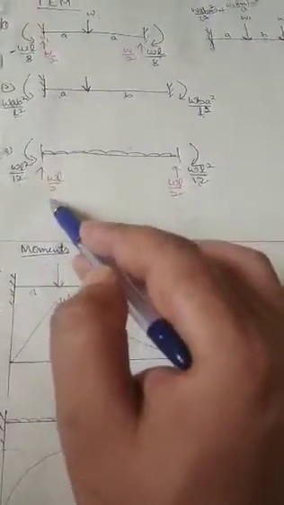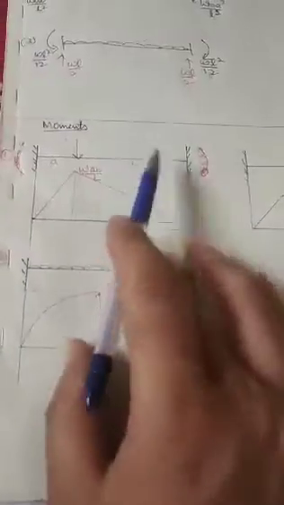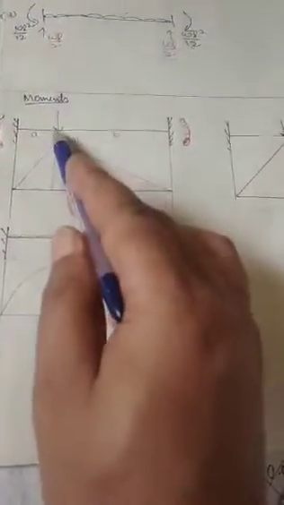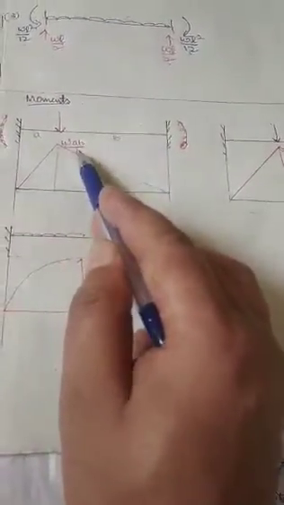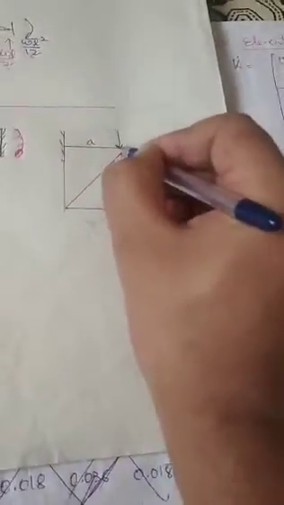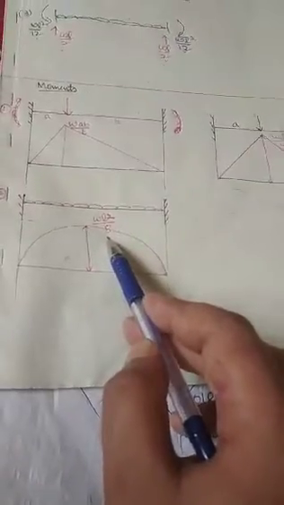So reaction will be WL by 2. Here also WL by 2. This is a fixed end moment. Now simple moments we have to calculate. Here it is different spans a and b. That bending moment diagram will be a triangle with the value of Wab by L. For the same beam, but point load is at a distance of L by 2, that means it is acting on the center, so the value will be WL by 4. For UDL case, it will be WL square by 8.